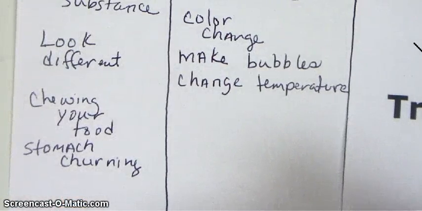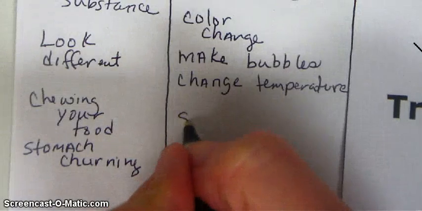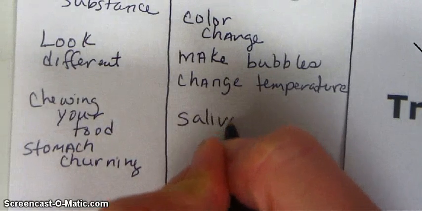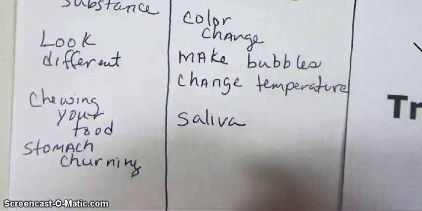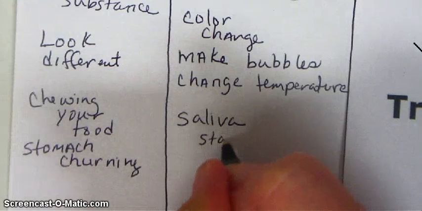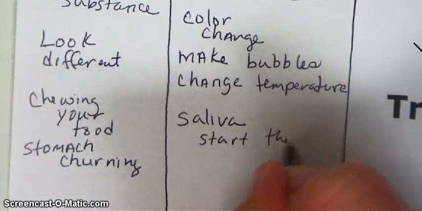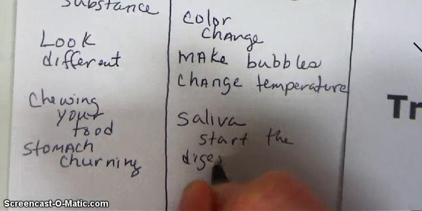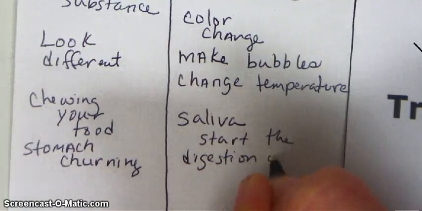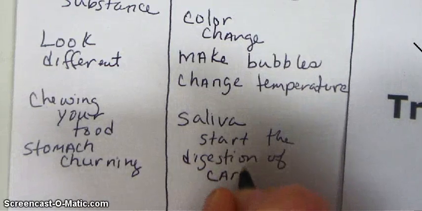An example of a chemical change is saliva. Saliva in your mouth will start the digestion of carbohydrates.